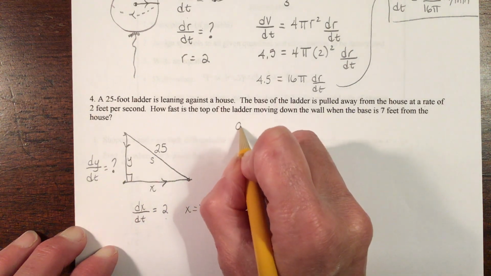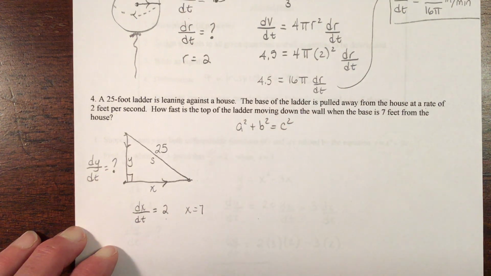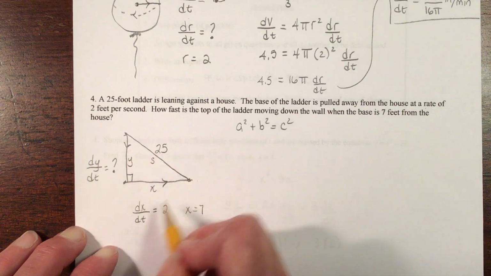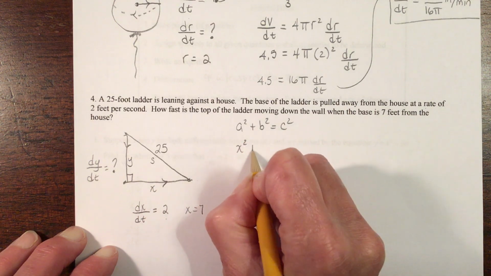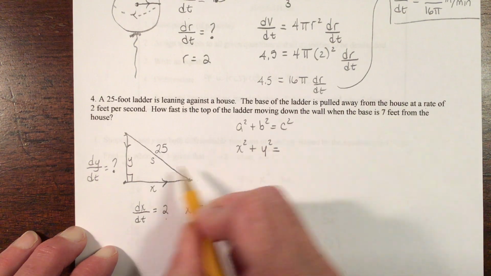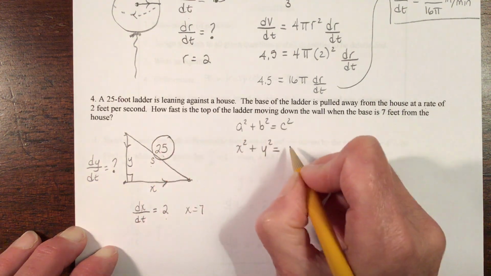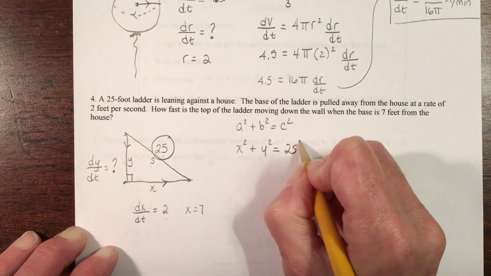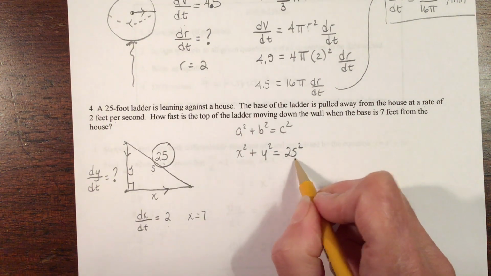Whenever I write these down, I always go back to the first time I learned the Pythagorean theorem: a squared plus b squared equals c squared. Then I'm going to substitute information from my picture. x squared plus y squared equals... now here's a little funky. I can put s squared, but this guy is not changing. When things don't change, I like to put them in as their value, because then it reminds me I'm just going to get a 0 over here.